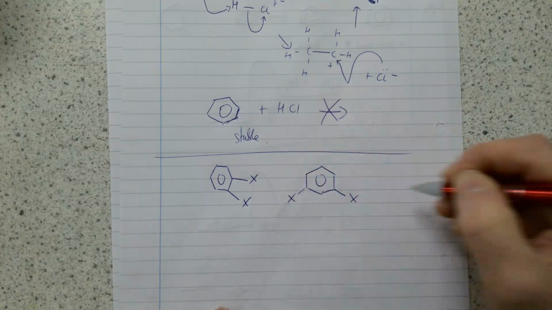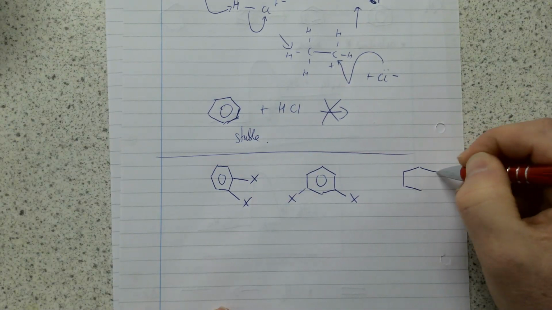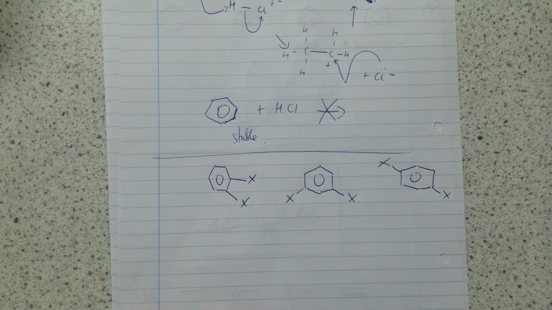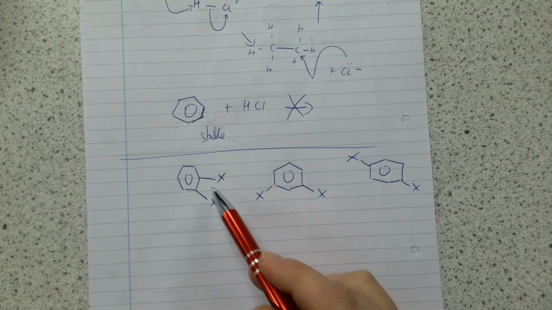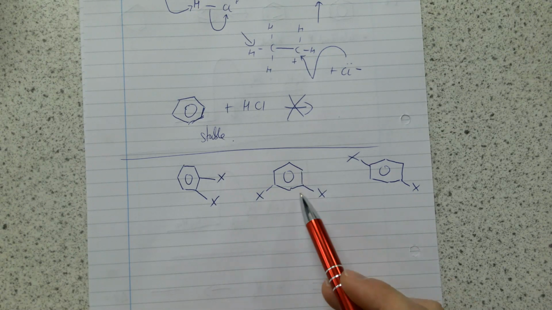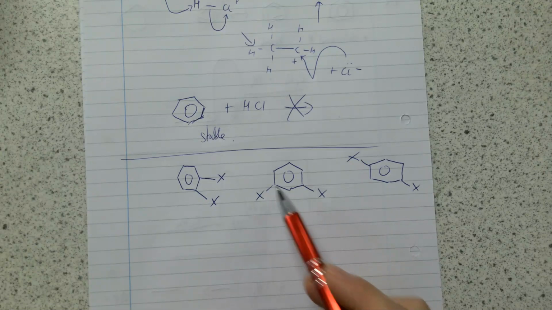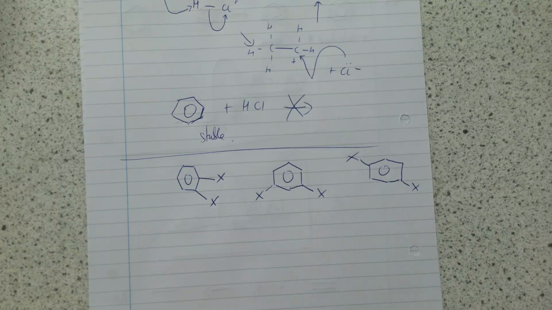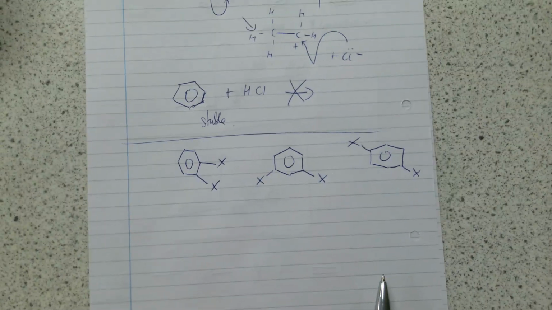That's another possibility. And that's another possibility. It's three possibilities. Either adjacent, which we call ortho, two places away, which we call meta, or para, when they're opposite each other. You don't need to know the notations.